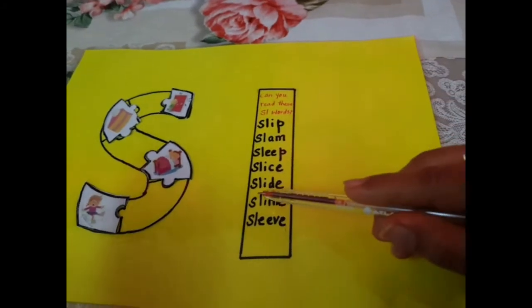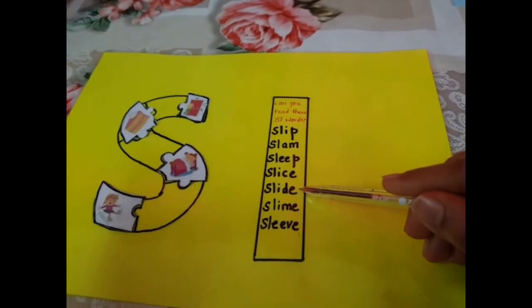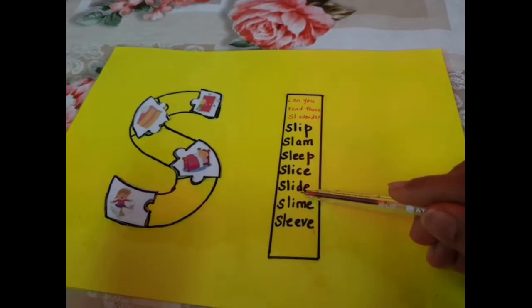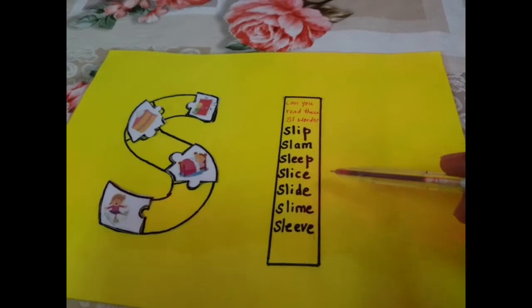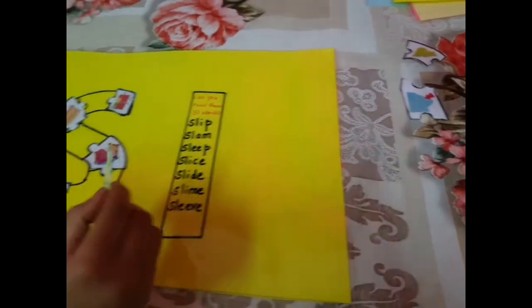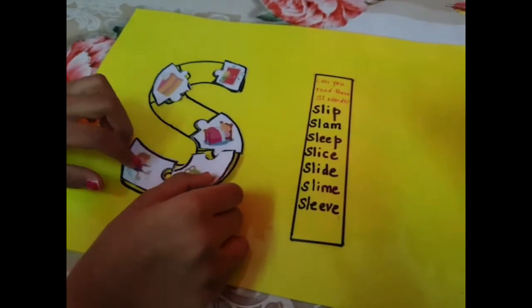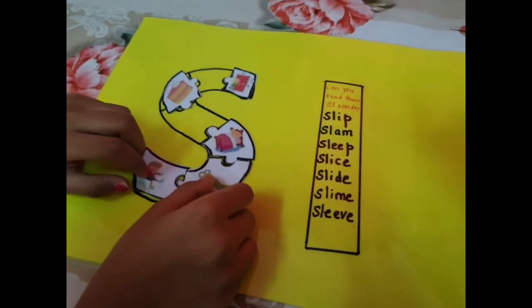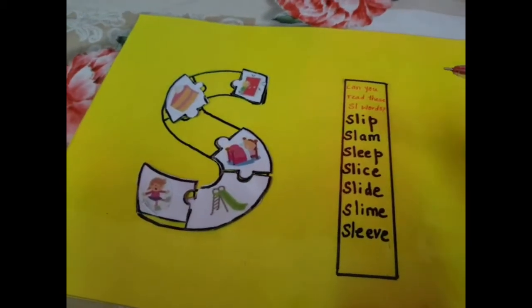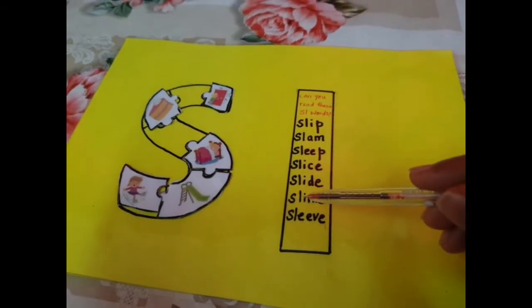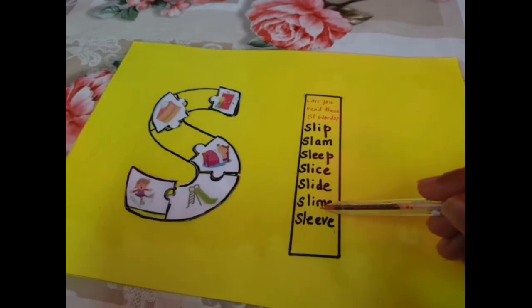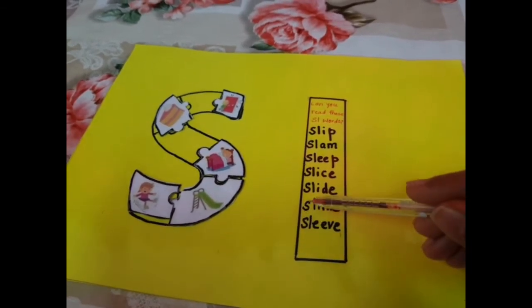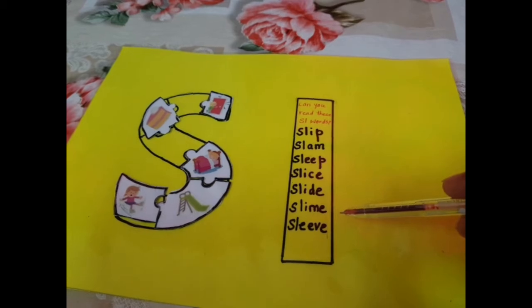Now next one. What is the sound of SL? Sl. The sound of I. And the sound of D? D. So SLIDE. Slide. Yes, this is called as slide. I don't like slide. Now next one. What is the sound of SL? Sl. The sound of I. And the sound of M? So SLIME. Slime. Very good.